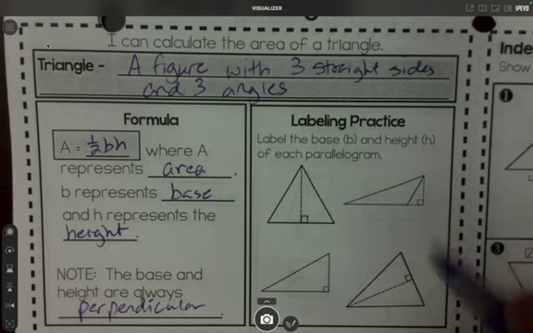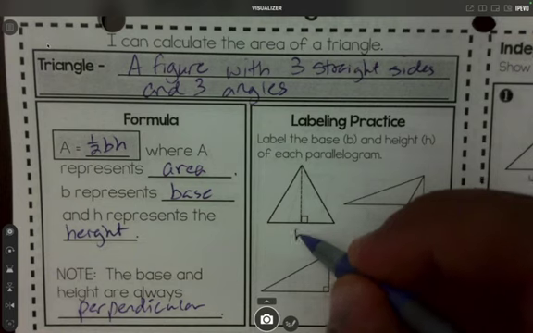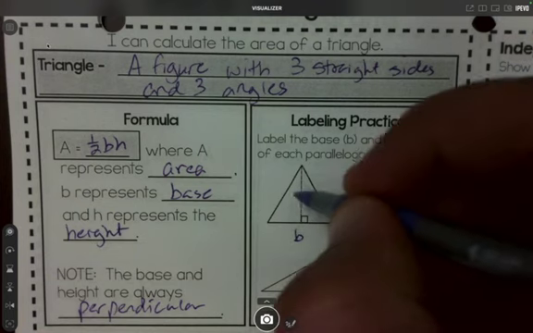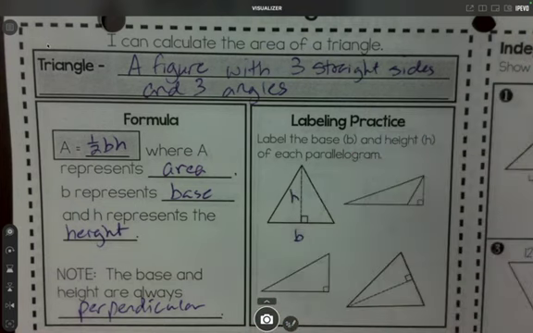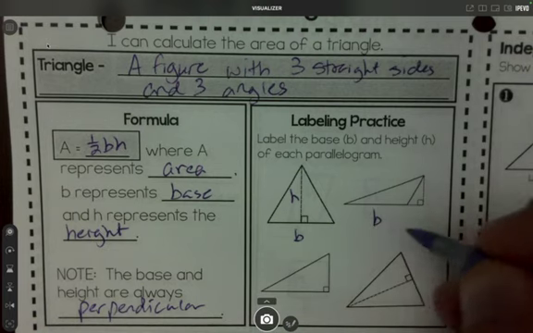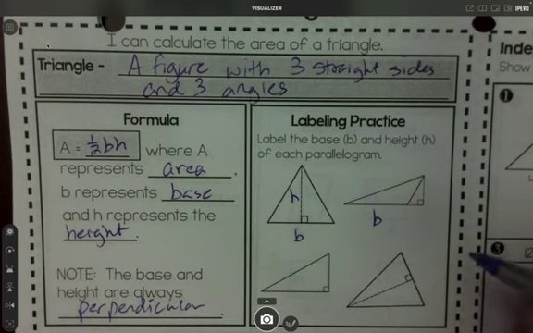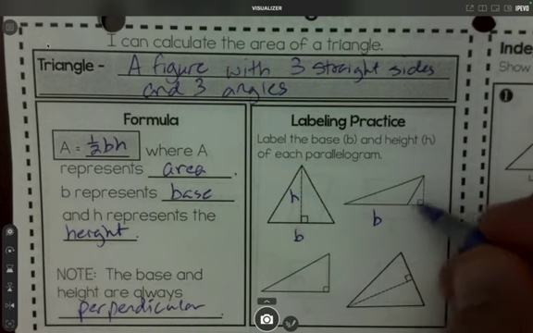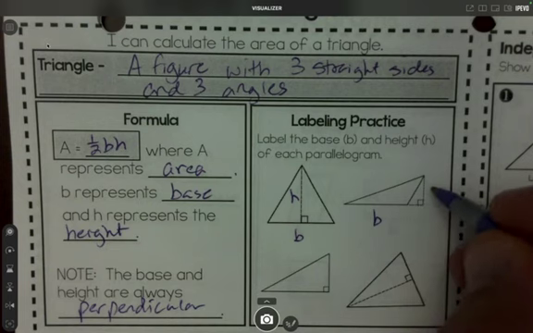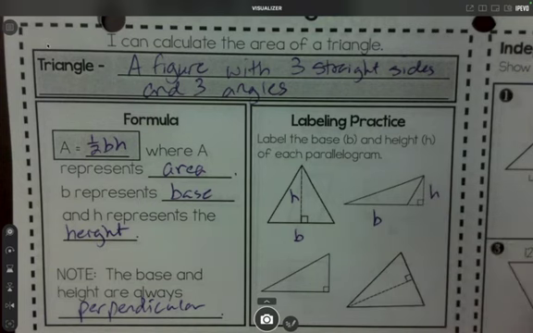So let's practice labeling these. This would be the base. This dotted line would be the height. So similar to the parallelograms, the height isn't always a side. It can be, but it isn't necessarily that. This is the base. And on this one, with an obtuse triangle like this, the height is actually found outside the triangle. It's this dotted line over here.